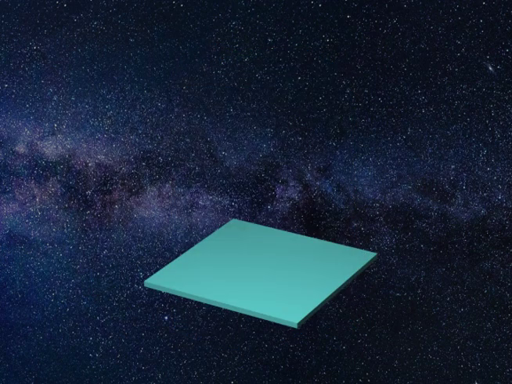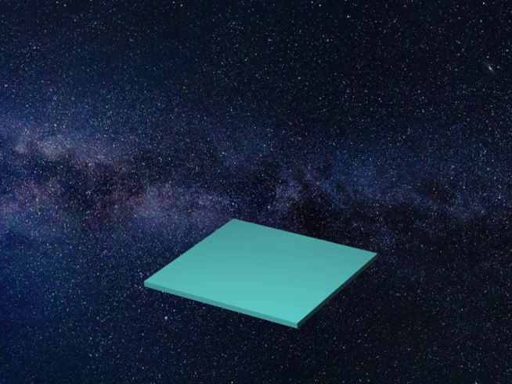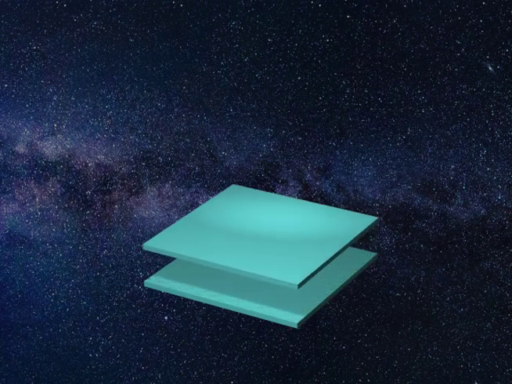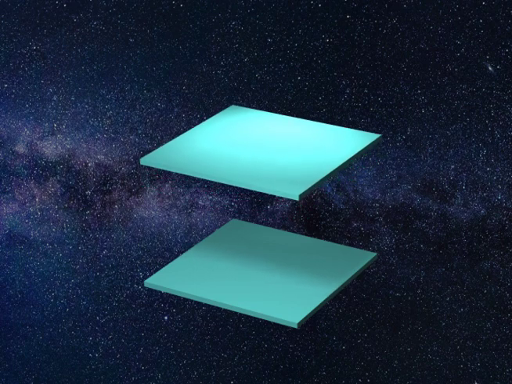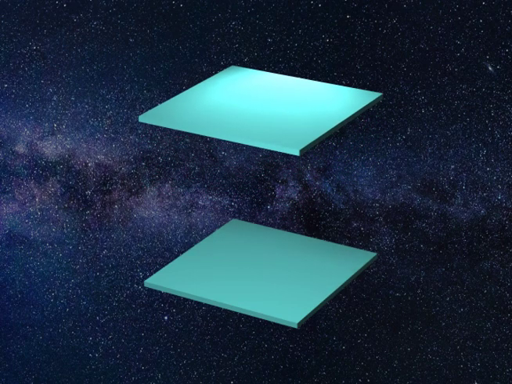Let's start with a square base. A square is a regular quadrilateral. Now, make a copy of this square and translate it vertically, as shown here. These two squares form the base and top of the prism.